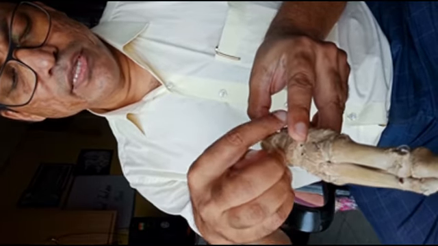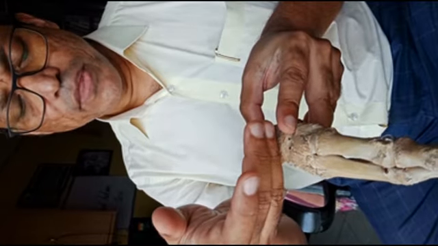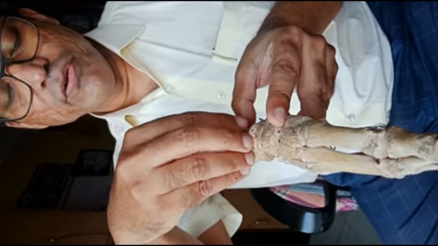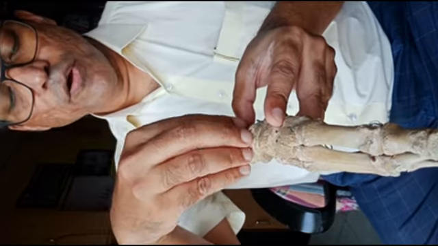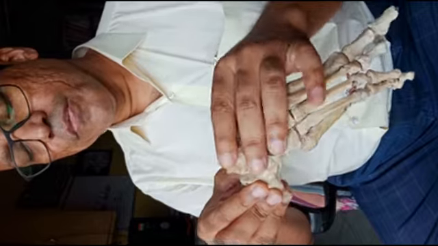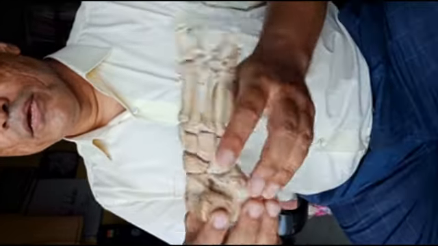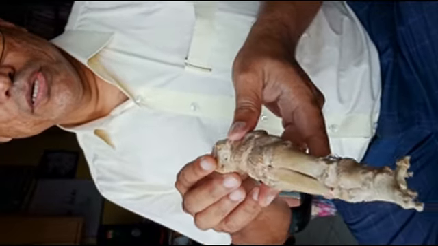Here it is forming the talocalcaneo-navicular joint or the pretalar joint. Above it is articulating with the tibiofibular mortise, forming the supratalar joint or ankle joint, and below it is forming the subtalar joint with the calcaneum. So this is all about the talus.